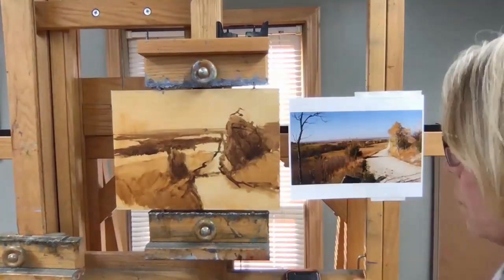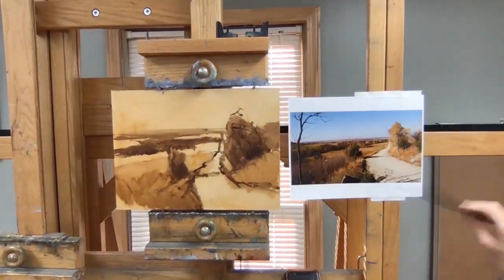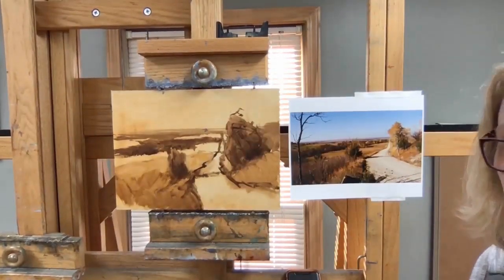One being, what is the intensity of the color? And then what is the temperature of the color? So what are the colors that you would use to mix these grasses? I have some colors on my palette, and I'm going to show you how I adjusted the grasses.